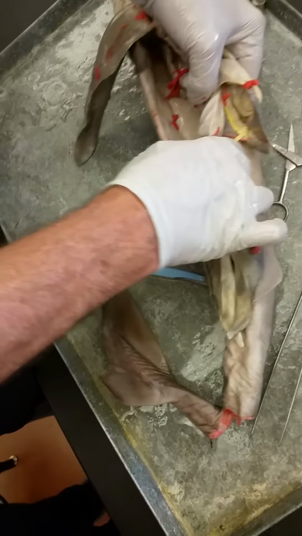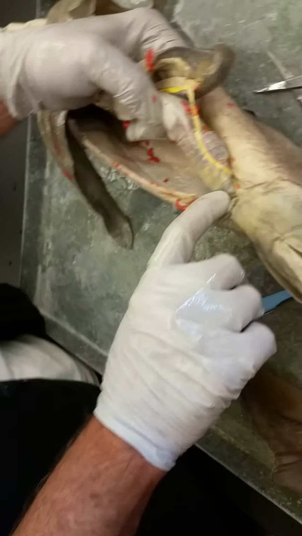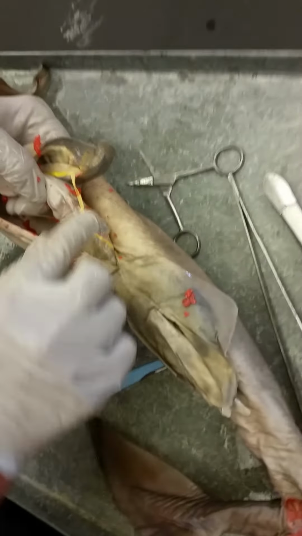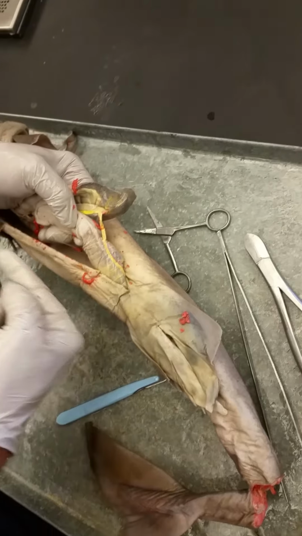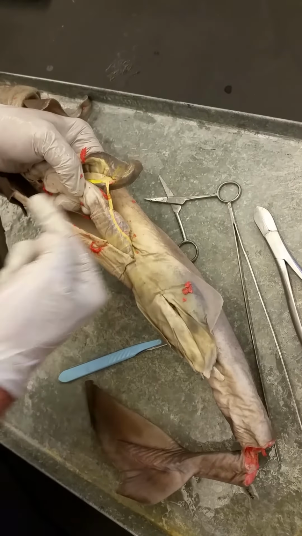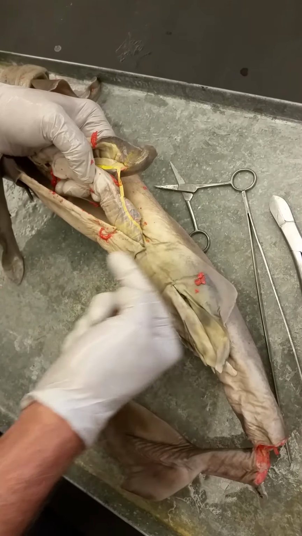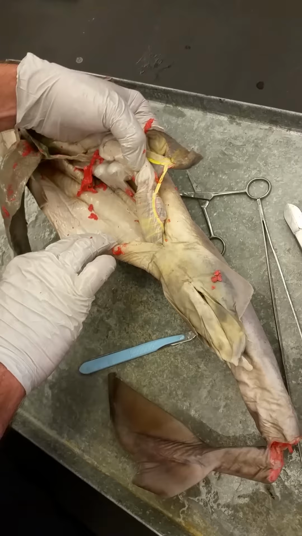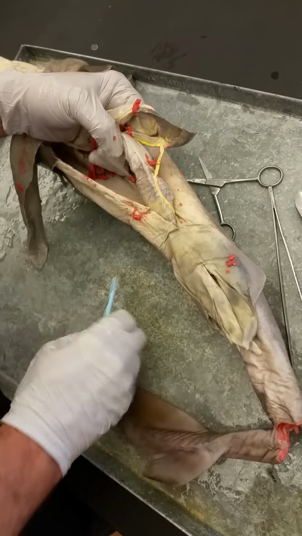And that is this structure here called the spiral valve. The spiral valve is their intestine. But instead of just being a straight tube, the inside of it has ridges that make a spiral staircase pattern. So by the time the food travels from here to here, it is going around and around and around. It gives a long residence time without filling up their body with a whole lot of intestine. So let's see if we can open this up and see that structure.